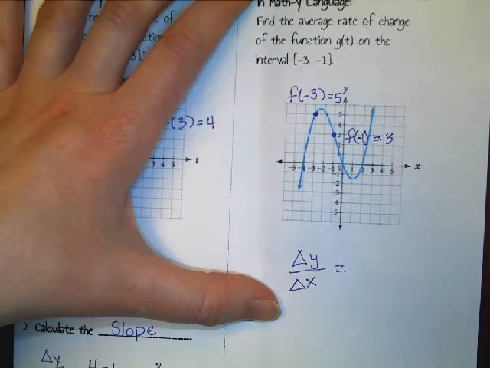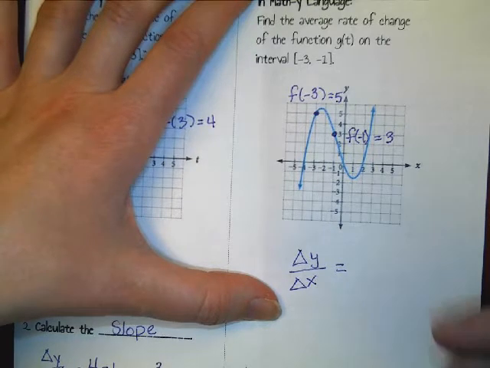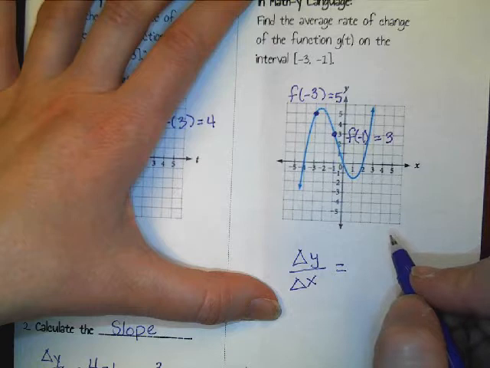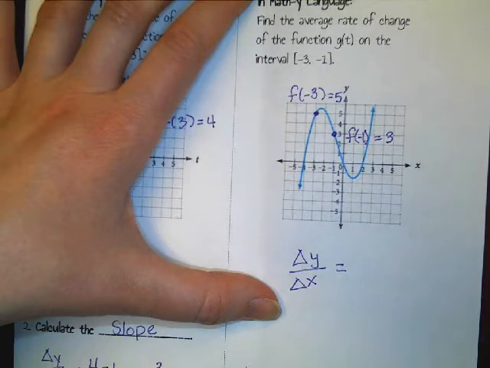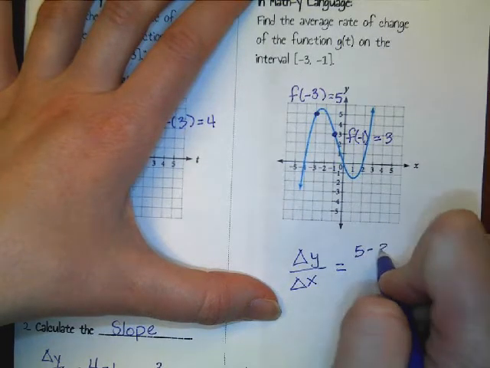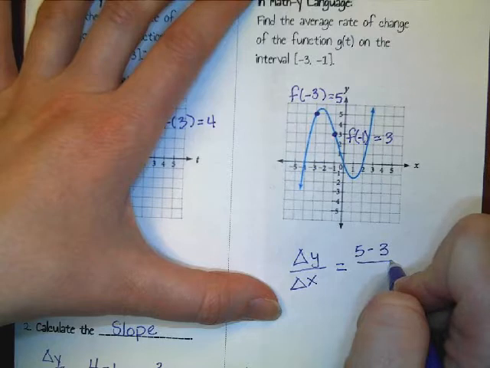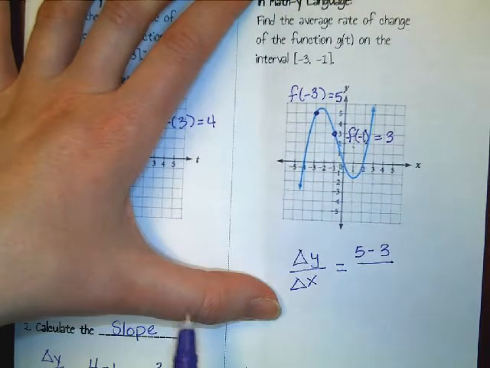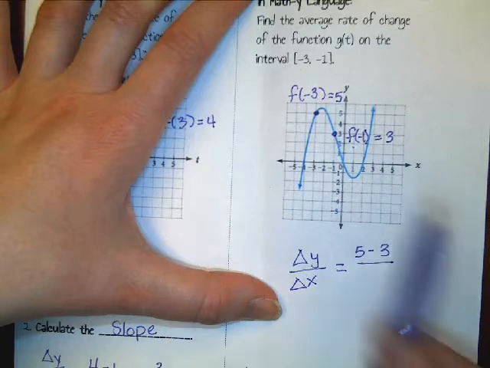Delta y over delta x. So what is the change in y value? 2. Okay. Positive 2 or negative 2? You want to do positive 2? Okay, so you're doing 5 minus 3. That's fine. But then do this order as well then. Does that make sense?